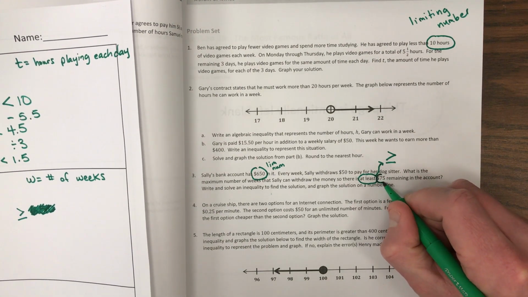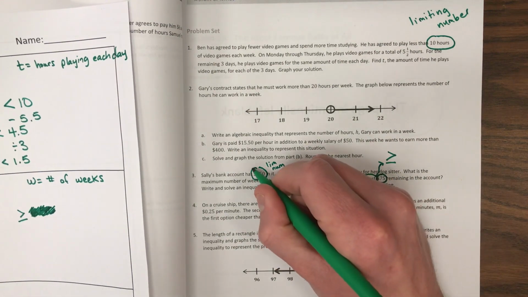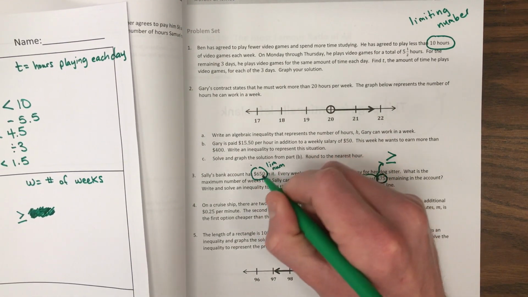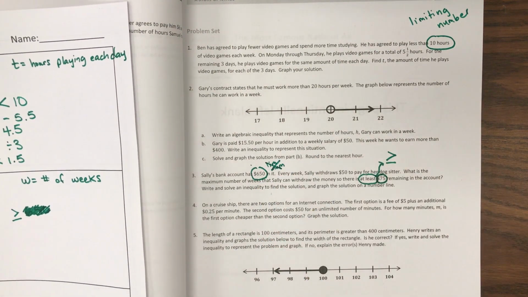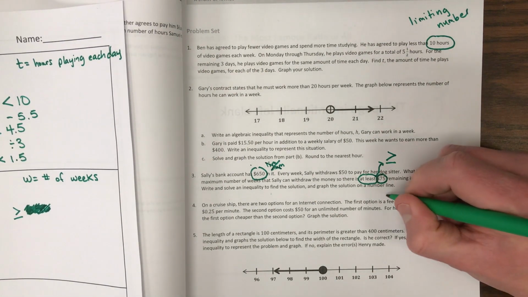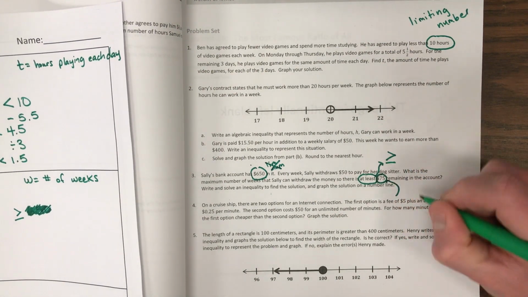Now I realize that this is actually the limiting number, not this. I don't want to cross the number out because I want to still be able to read it, but I'm going to cross out lim num right there. And I'm going to write lim num for this one now that I think about it.